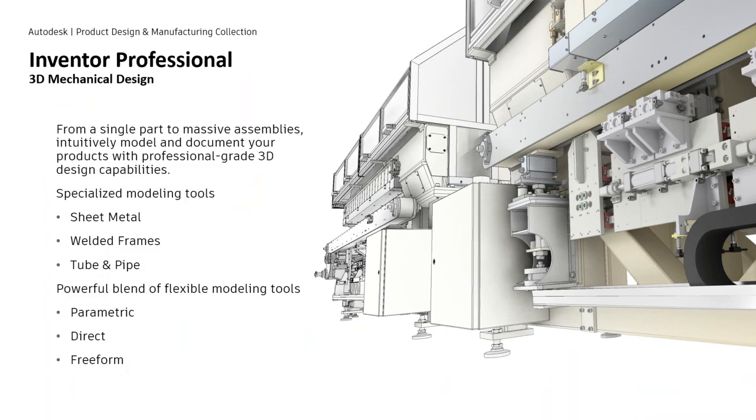And the tube and pipe for assemblies includes routing for rigid pipes, bent tubes, and flexible hoses for machinery designs and consumer products. And also, don't forget, there are flexible modeling methods to remove any hurdles to quickly model and edit your 3D parts. The parametric editing, direct editing, and freeform capabilities can all be used interchangeably and all together at once.